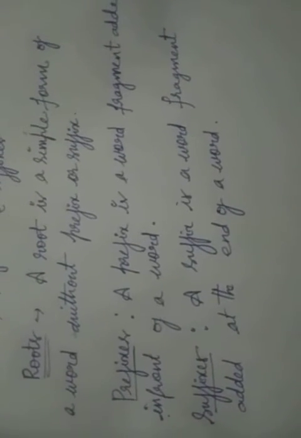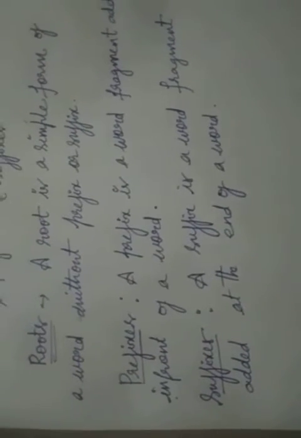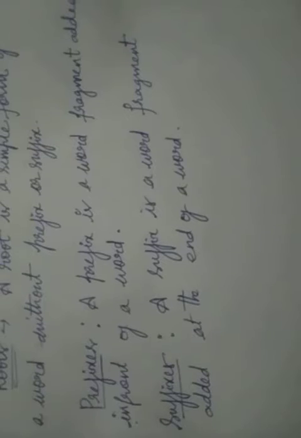Next, a prefix is a word fragment added in front of a word. A suffix is a word fragment added at the end of a word. So what is a prefix? In front of a word. What is a suffix? At the end. So, is it clear?